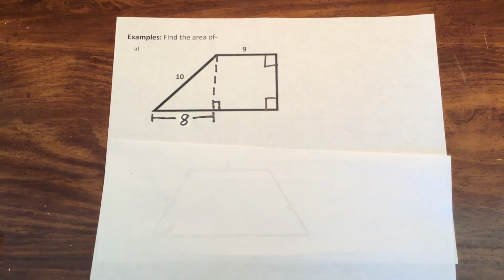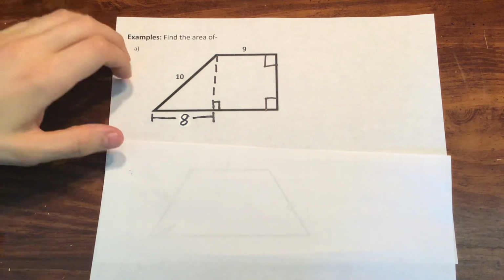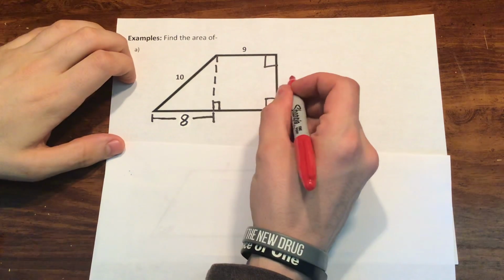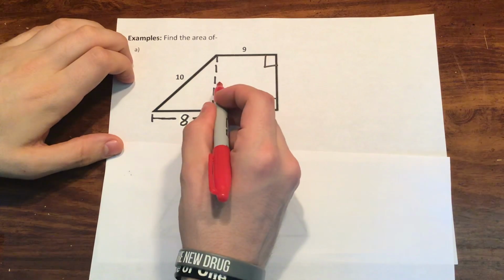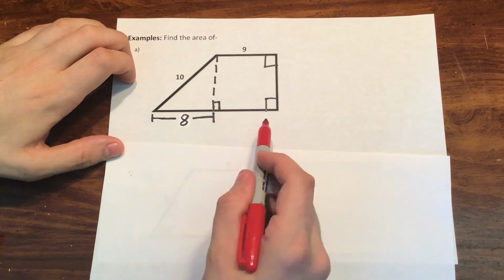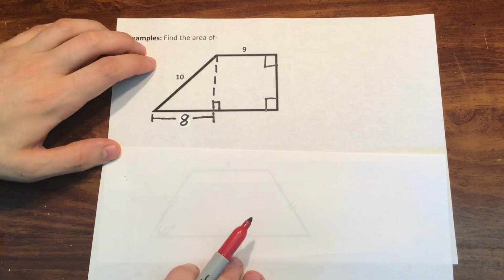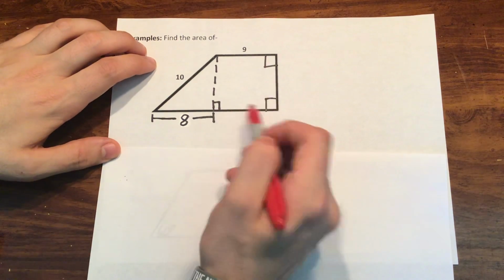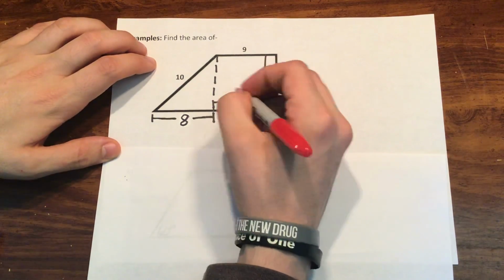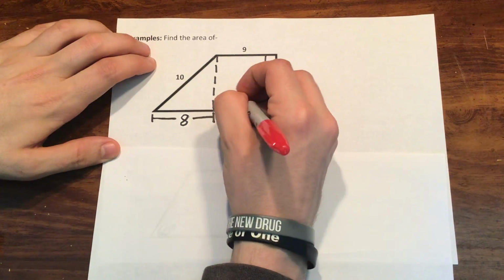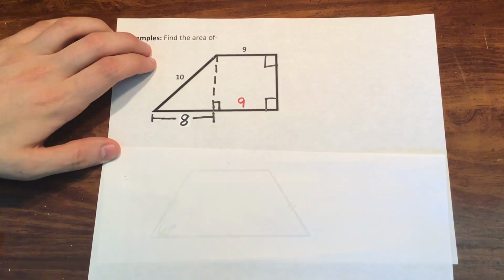Okay, now in this problem, we have to find our height, but it's not given over here, and it's not given here. We also need to find our second base length. So I'm going to start with our second base length because we've created a rectangle here, and so we know that that length is going to be 9.